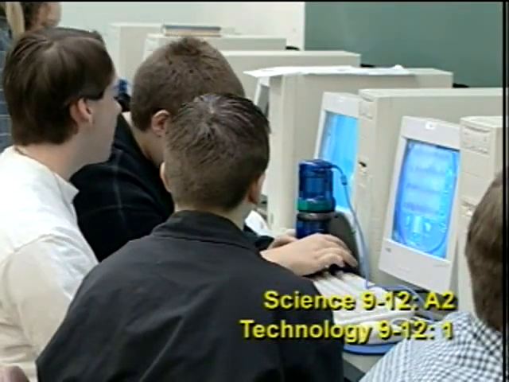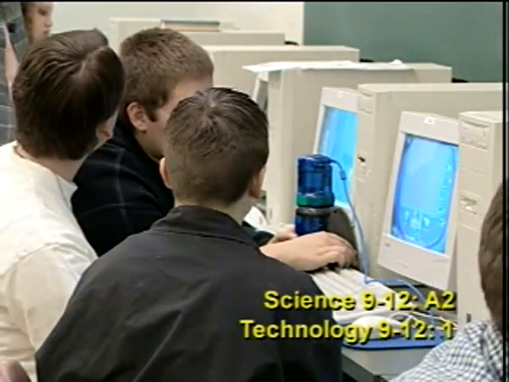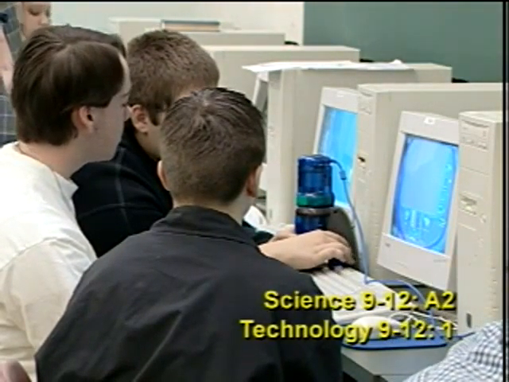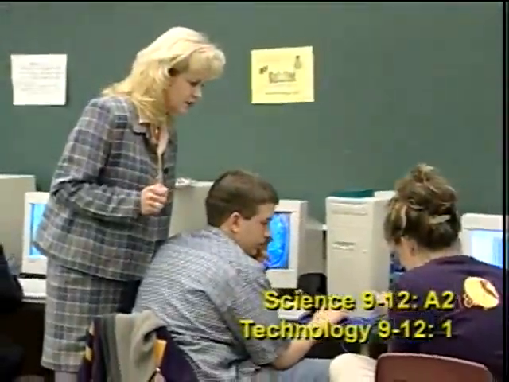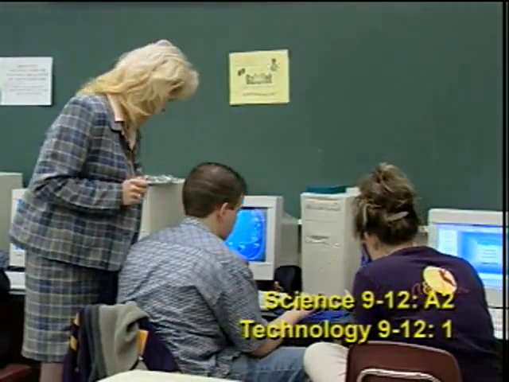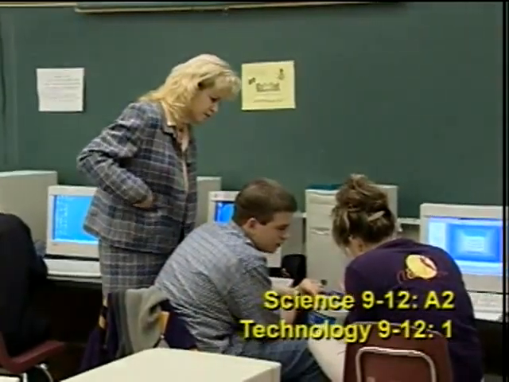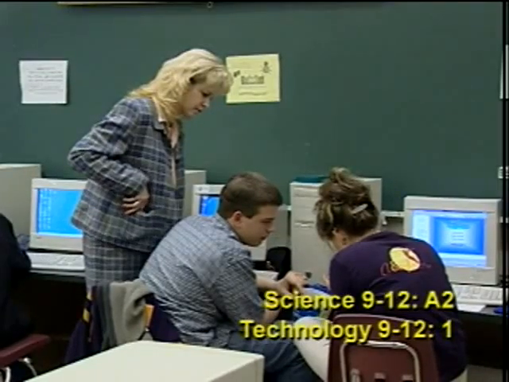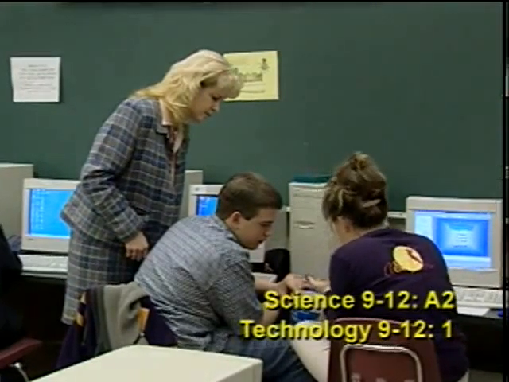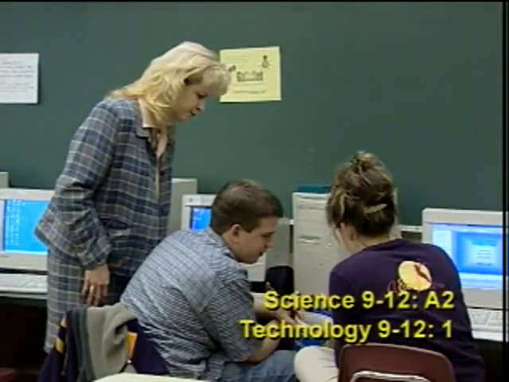This learning activity incorporates Science Standard A2 for grades 9 through 12, which refers to students' understanding about scientific inquiry. The students develop an understanding that scientists rely on technology to enhance the gathering and manipulation of data. The teacher and the students also discuss the capabilities and limitations of the computer microscopes and assess their usefulness in specific contexts. This integrates Technology Standard Number 1 for grades 9 through 12.